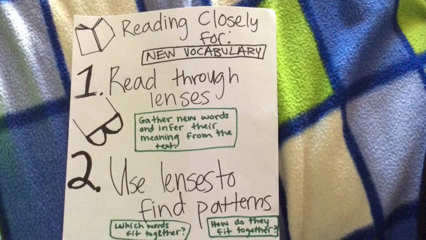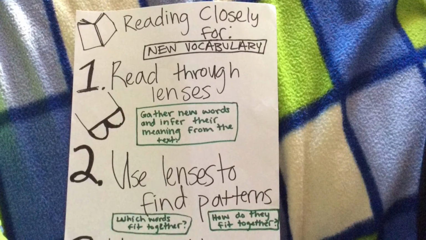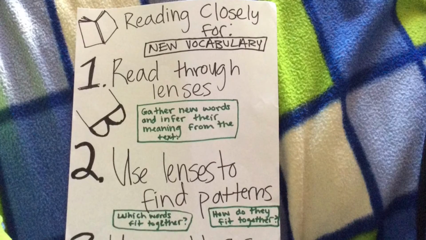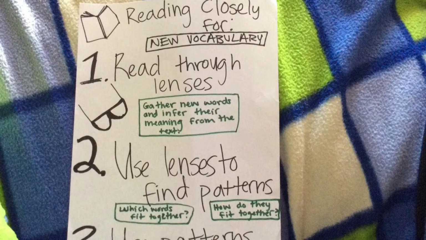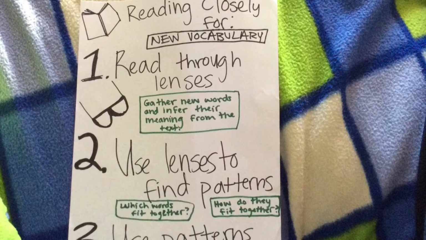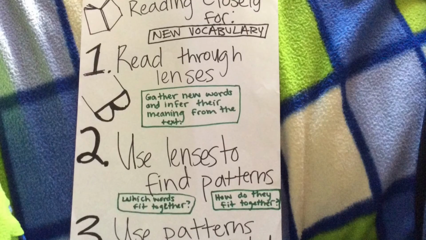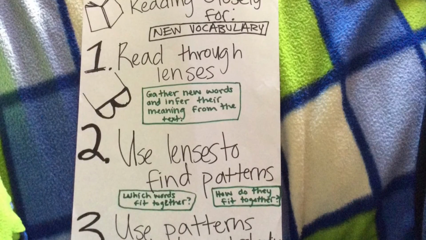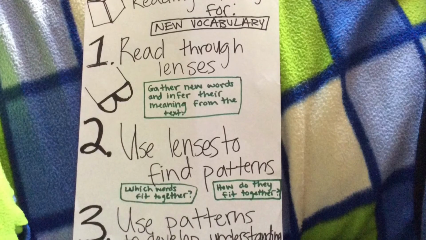That's the end of the book. Go ahead and go back and pause the video at any time. Remember that we are reading closely for new vocabulary. You should be looking to define the vocabulary as well as think through what patterns might be within the vocabulary. How do the words fit together? And which ones fit together and what might be opposites? You should be able to find many different kinds of patterns.